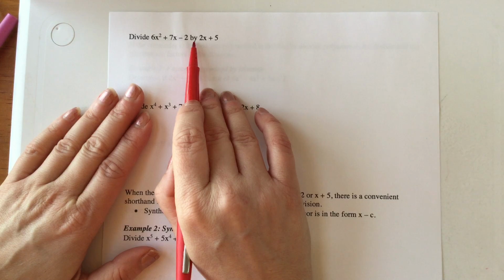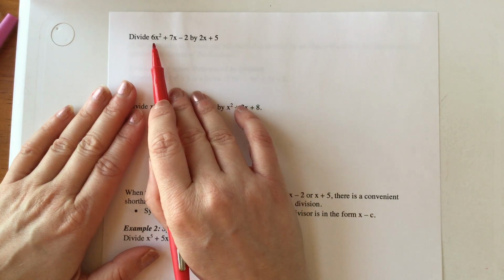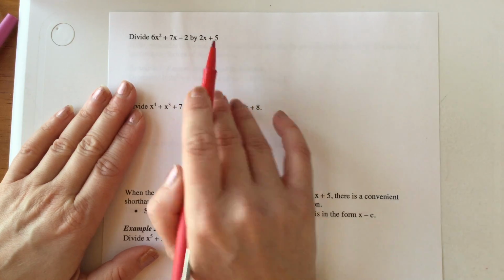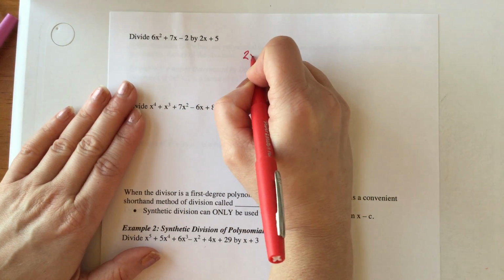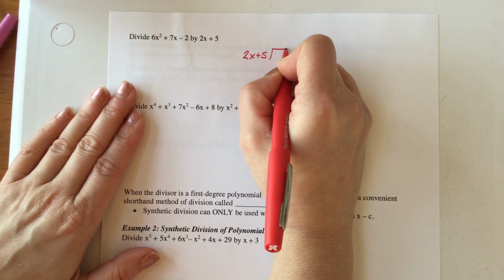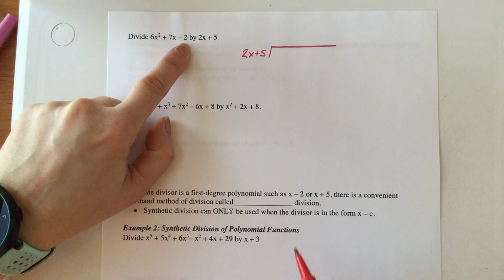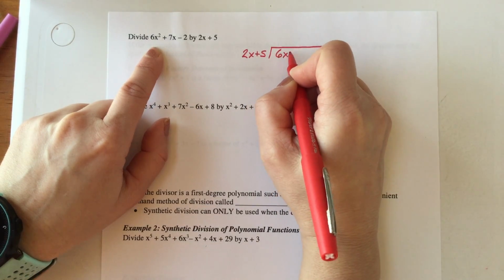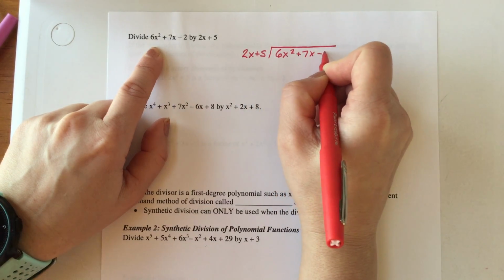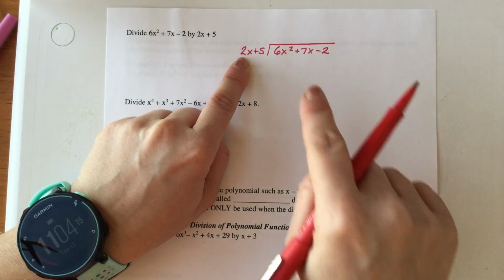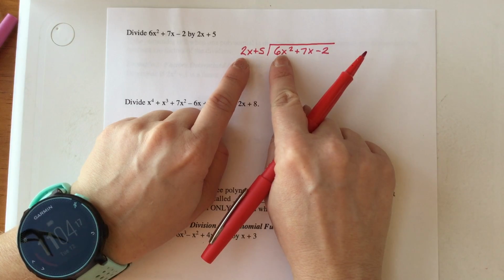Whatever you're dividing by, okay, so here I have 6x squared plus 7x minus 2. I'm dividing it by 2x plus 5. So whatever you're dividing by, that's what goes on the outside. On the inside, 2x's, 1x's, no x's. So I do not have to add any x values. Step 1, I need to make the first term on the outside become the first term on the inside.